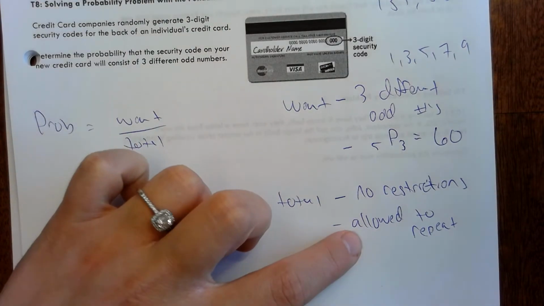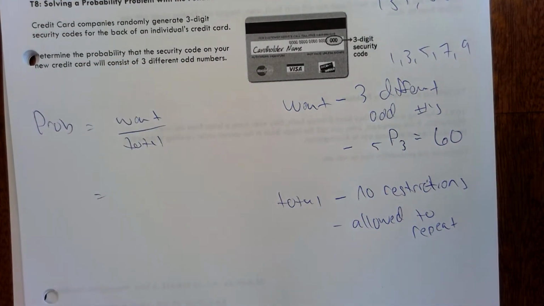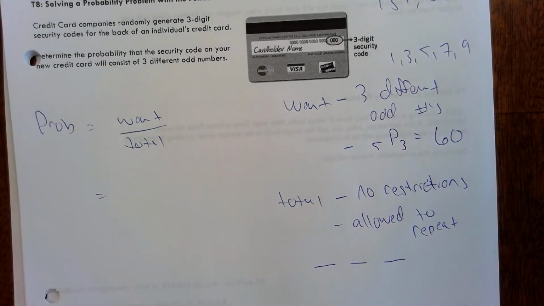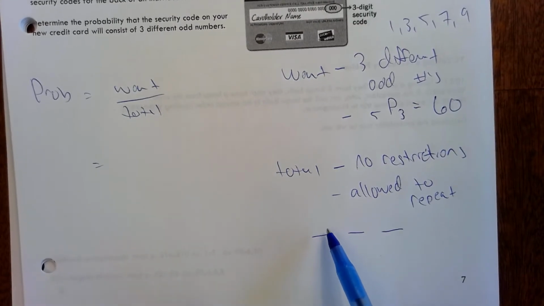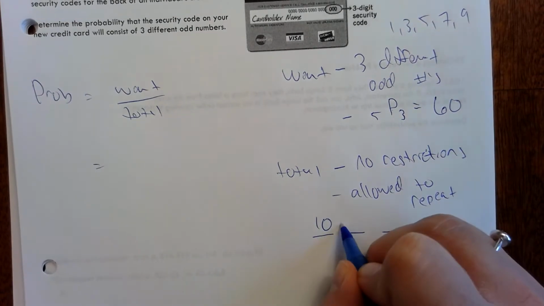Now, if we're allowed to repeat, we cannot use perms or coms or anything else. We just have to think about it. Here's my 3 spaces. How many digits do I have available to me for the first number? Well, 0, 1, 2, 3, 4, 5, 6, 7, 8, 9. There are 10 different choices.